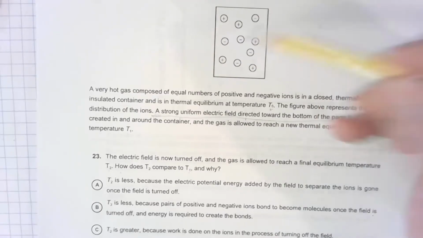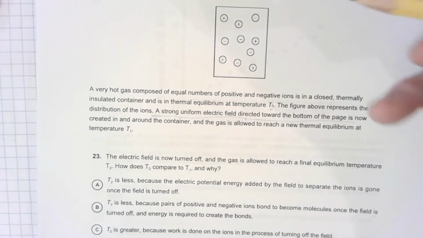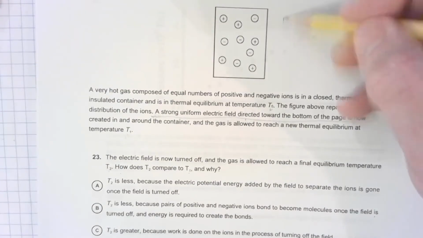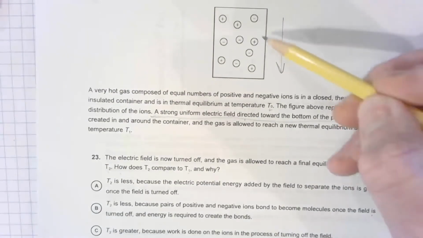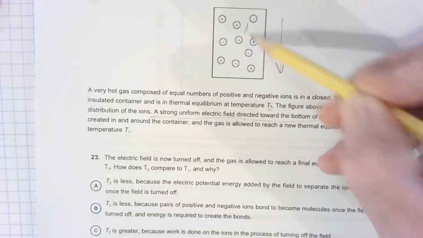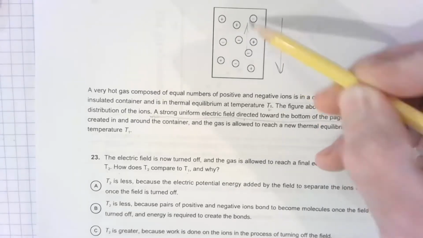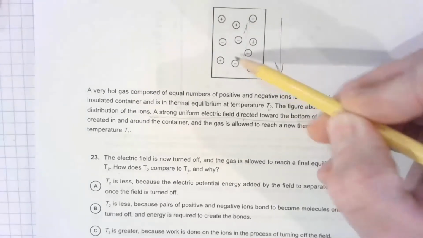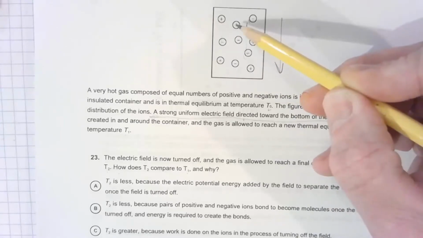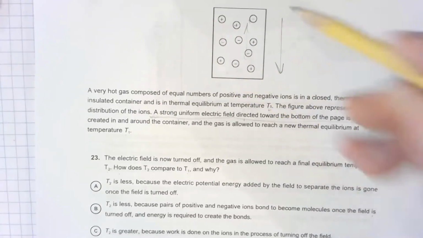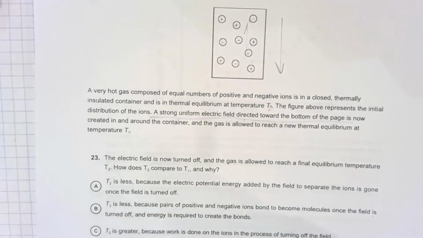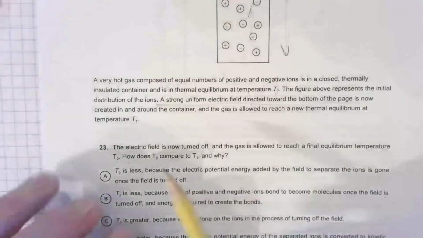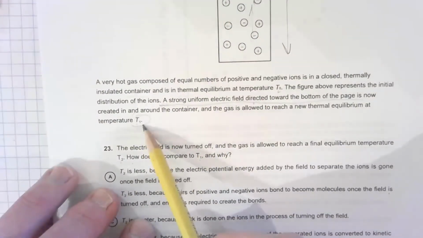The electric field is pointed downward, so all the negatives are pushed one way by a force over a distance, which varies depending on the particle, and all the positives are pushed the other way. So there's a lot of F times D going on, and that's energy in. Work is being done by the electric field, so I'm guessing that work in would show up as T1 being larger.